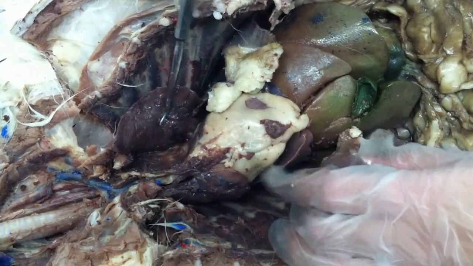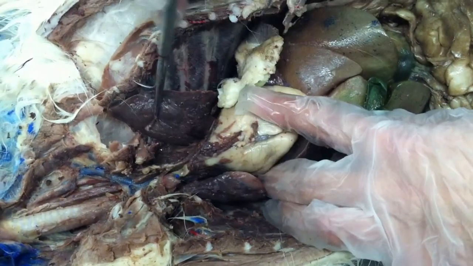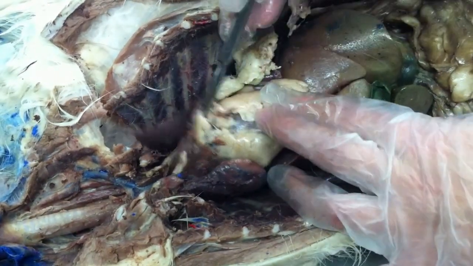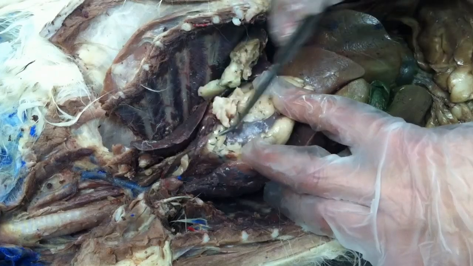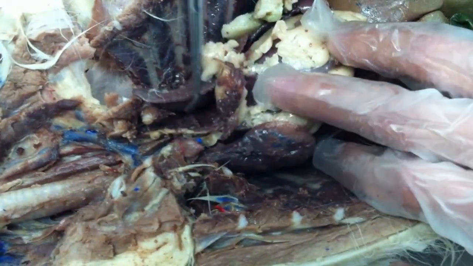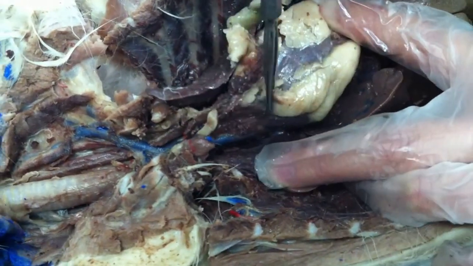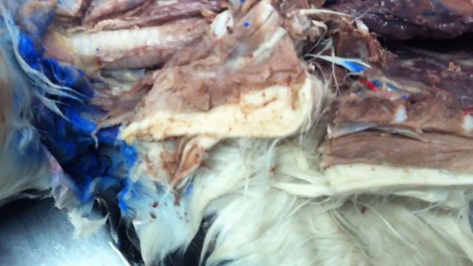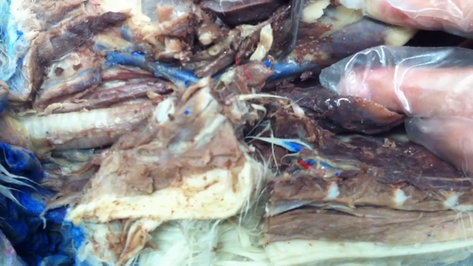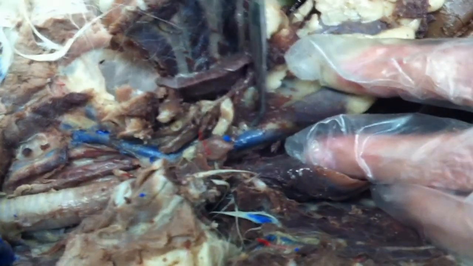Pericardium, you need to cut a bit, right? Even this. A lot of fat around the heart. Yes, this cat is fat. And please cut these things so you expose the top part, the connection of the superior vena cava and the artery, I mean the aortic arch.